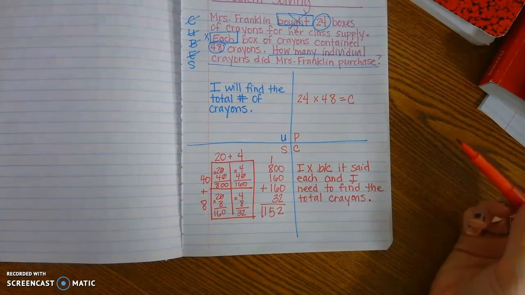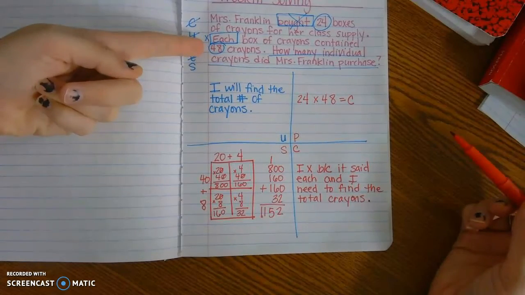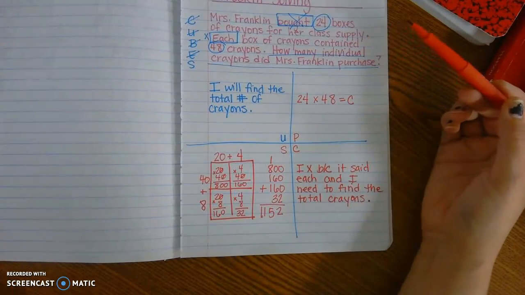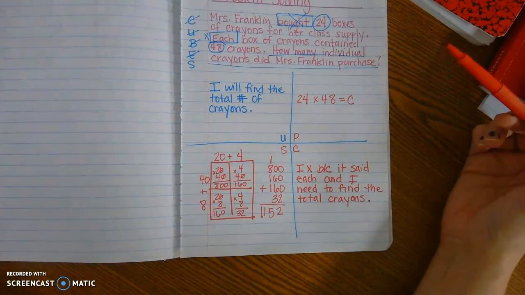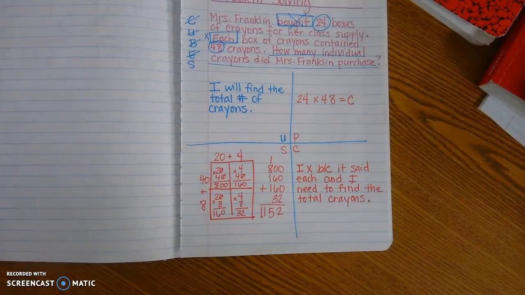And we could have added, but we would have had to add 48 24 times, and that's too difficult. So we use multiplication instead. All right, guys, that is it on our problem solving.